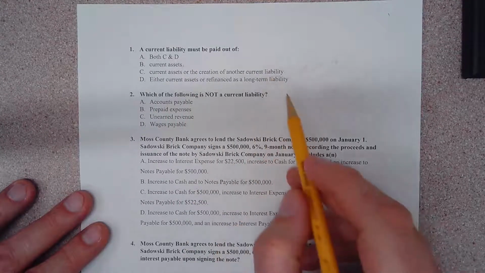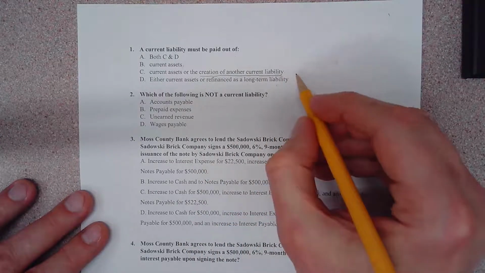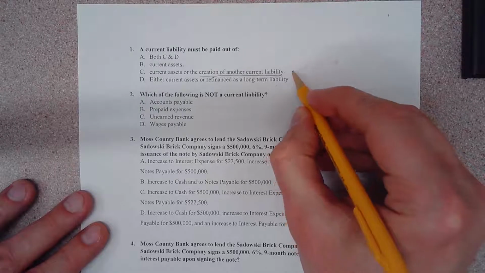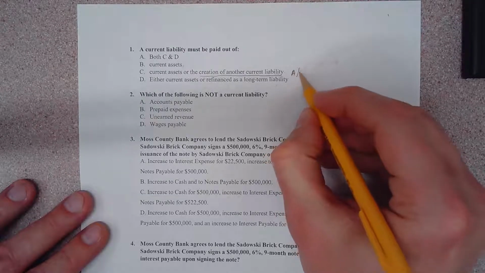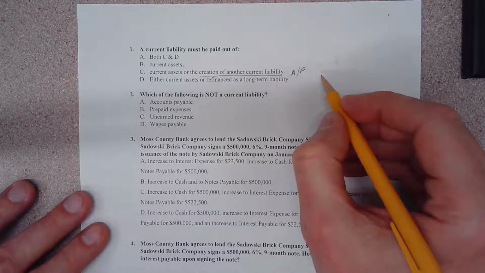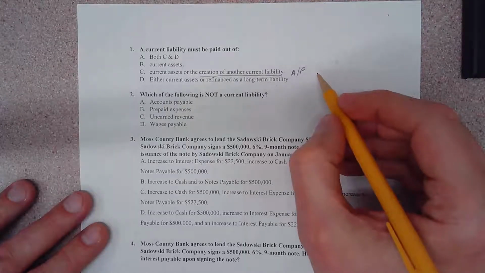This creation of another current liability would be, let's say that we have a debt to a supplier and we call that an accounts payable, and we can't pay it, and the supplier says, okay, I'm going to relieve you of your debt to me on this accounts payable.